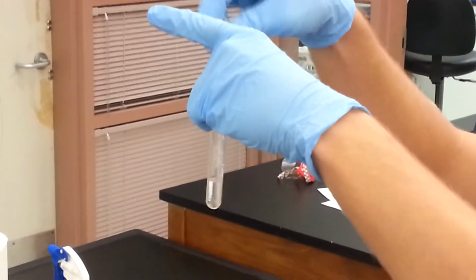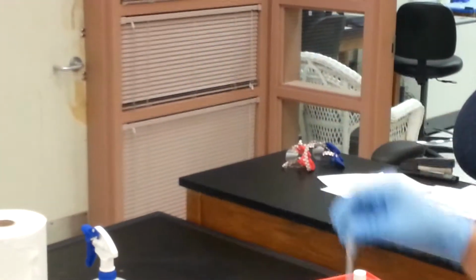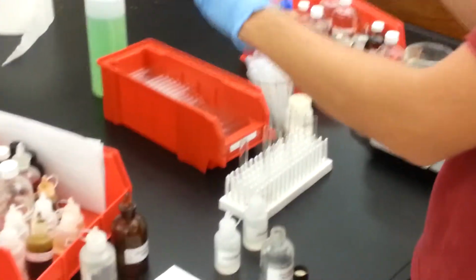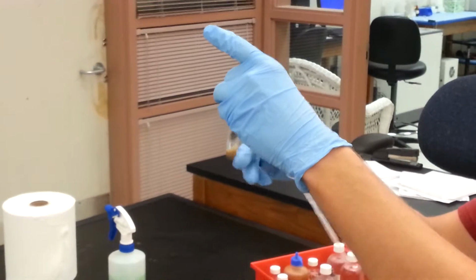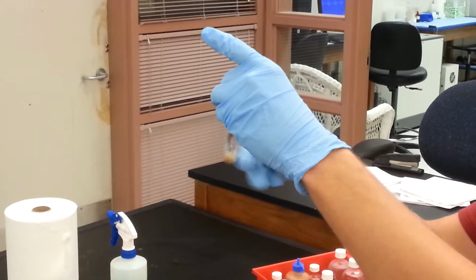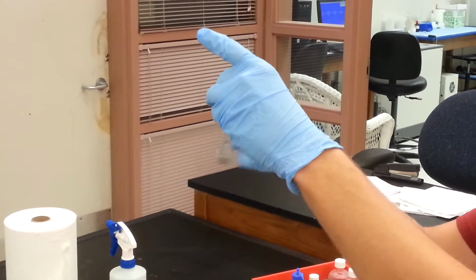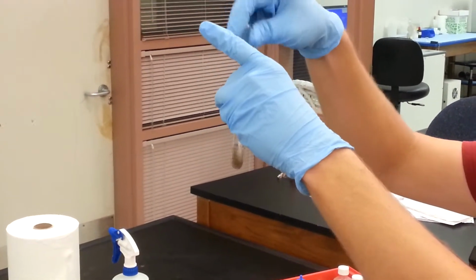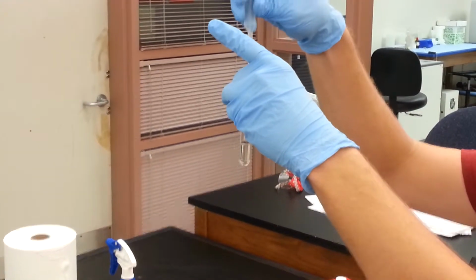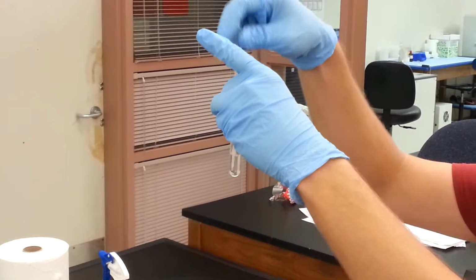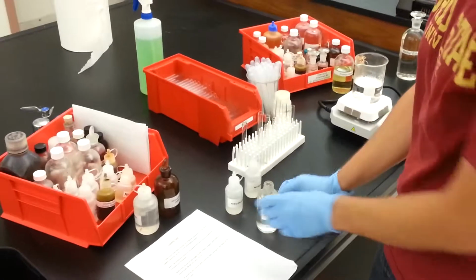Break up. Okay, there we go. Okay, so we've now created our Tollens test reagent.